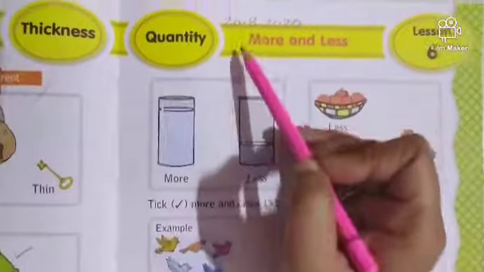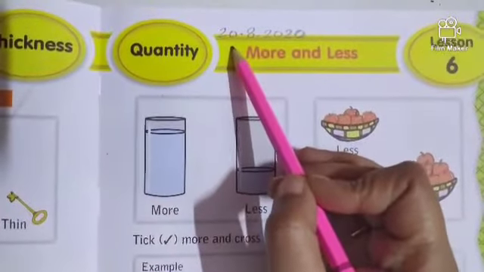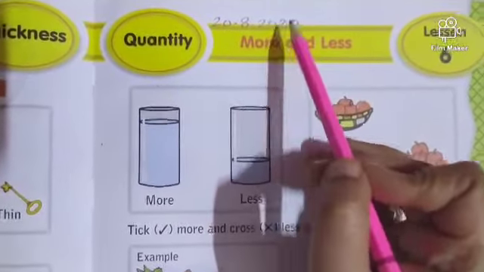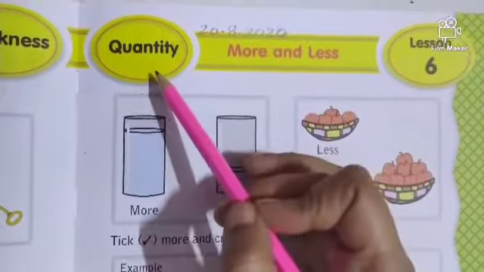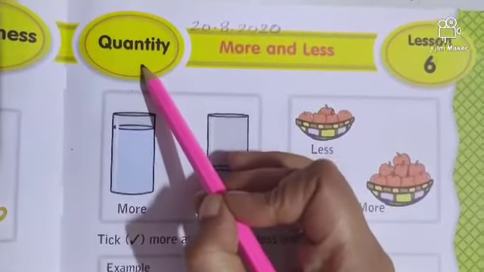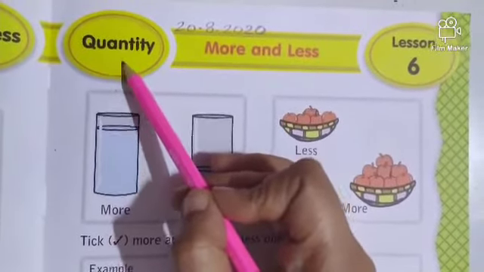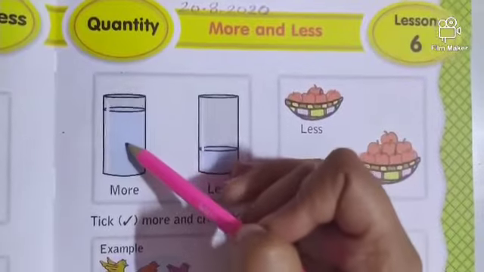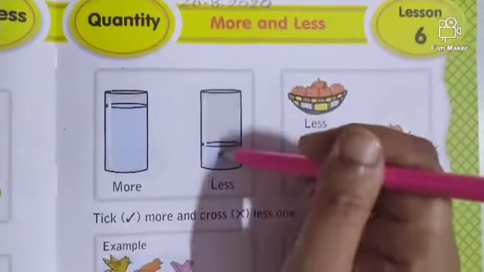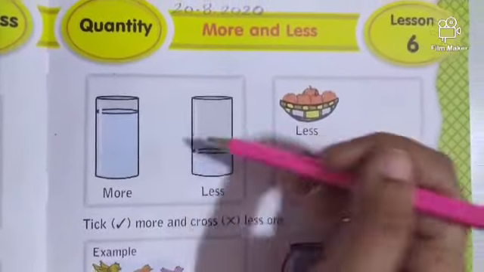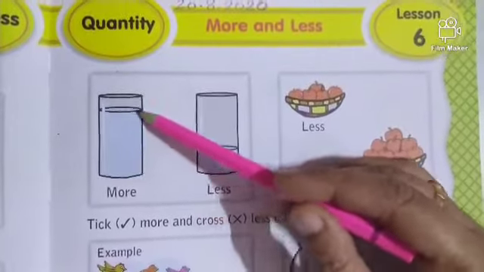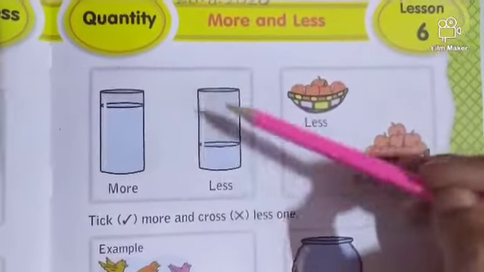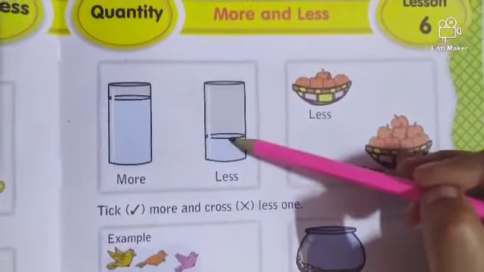Now come to page number 9. Put date 20th 8 2020, and this concept is of quantity. What do you mean by quantity? See, this glass and this glass. Compare both the glasses. This glass is filled with water up to here and this glass has less water.